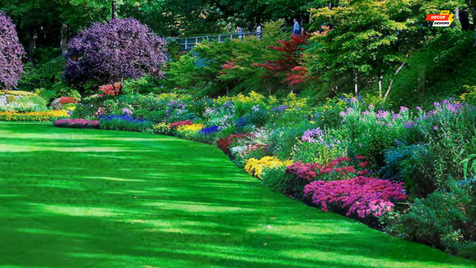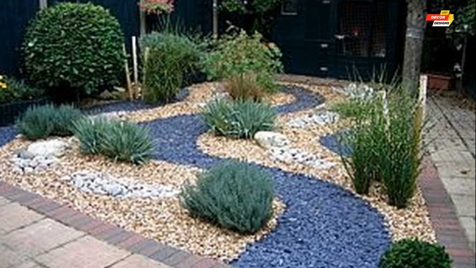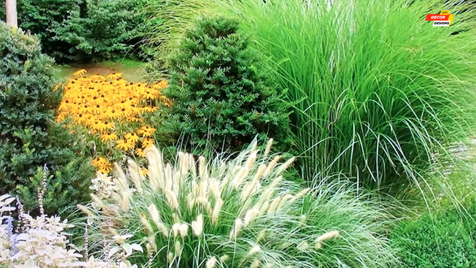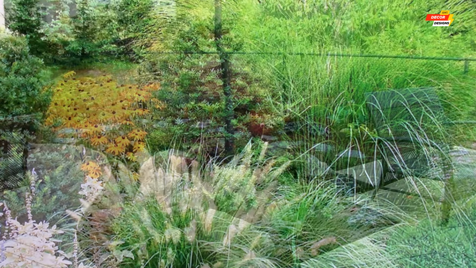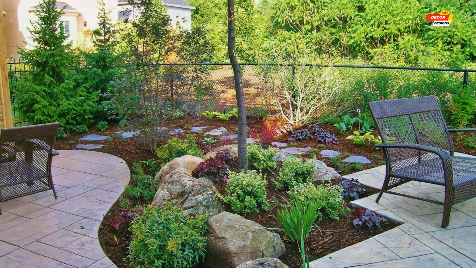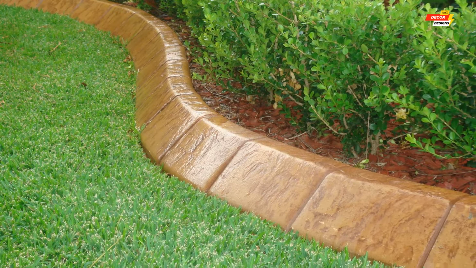4. Install a water feature. The soothing sound of water can instantly transform your outdoor space. Whether it's a cascading waterfall, a bubbling fountain, or a tranquil pond, a water feature adds a touch of elegance and relaxation. The gentle flow of water can also attract wildlife, such as birds and butterflies.